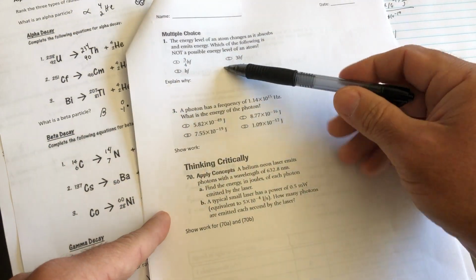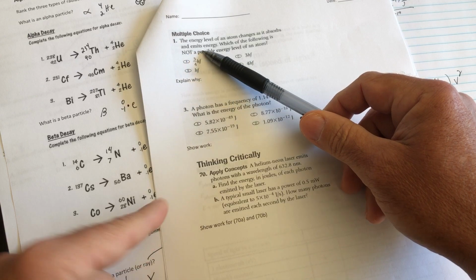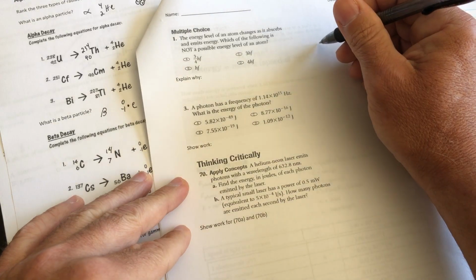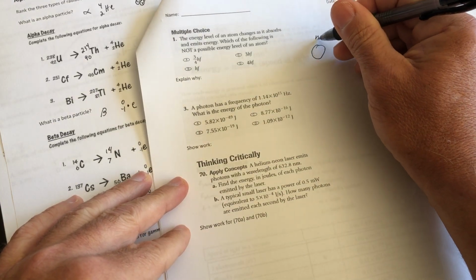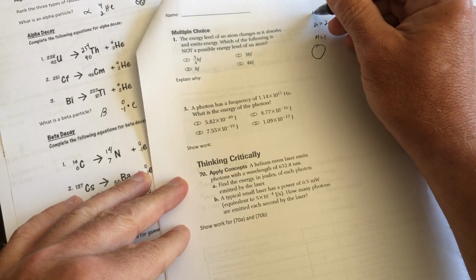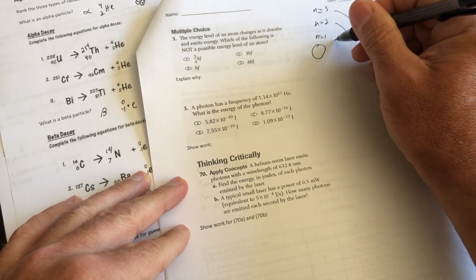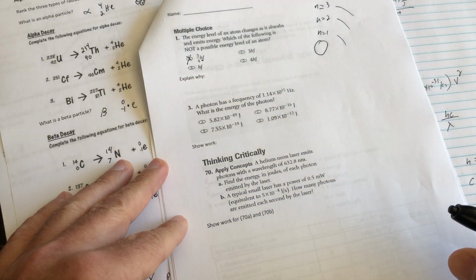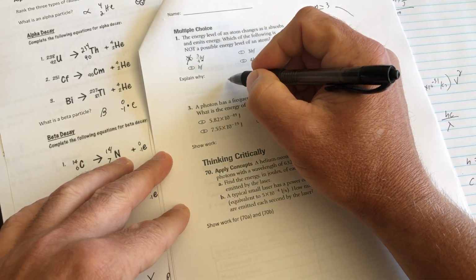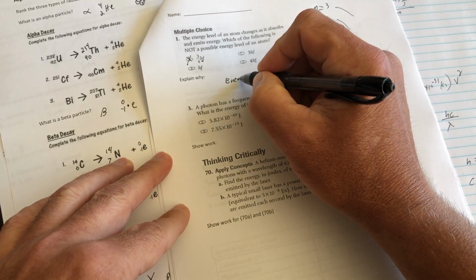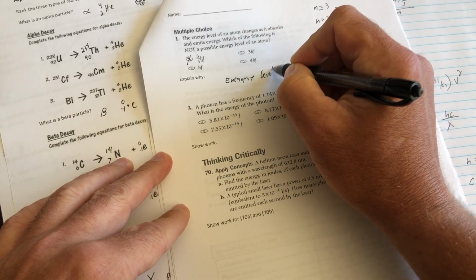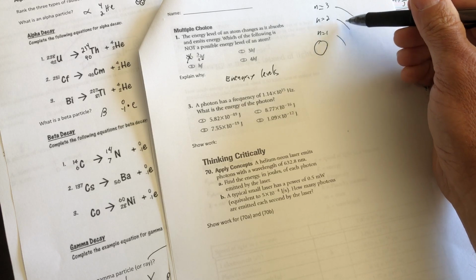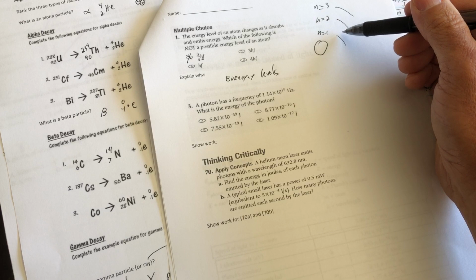Multiple choice. The energy levels of an atom change as it absorbs and emits energy. Which of the following is not a possible energy level of an atom? Now remember that energy levels always have to be specific orbits, so it can't be the 3/4. Explain why, and it's just because of the different energy levels. You can explain it more than that, but the electron only exists at specific orbits, at specific energy levels.